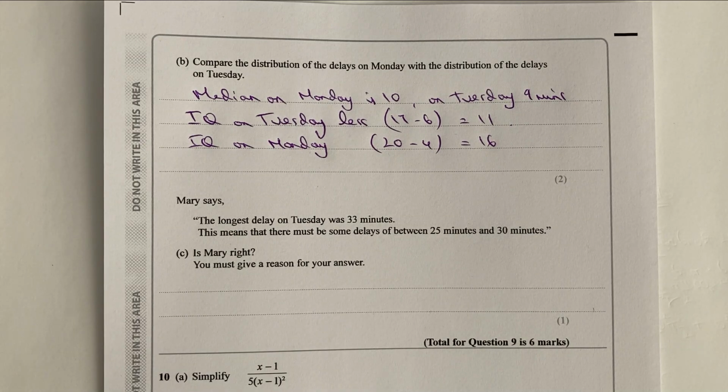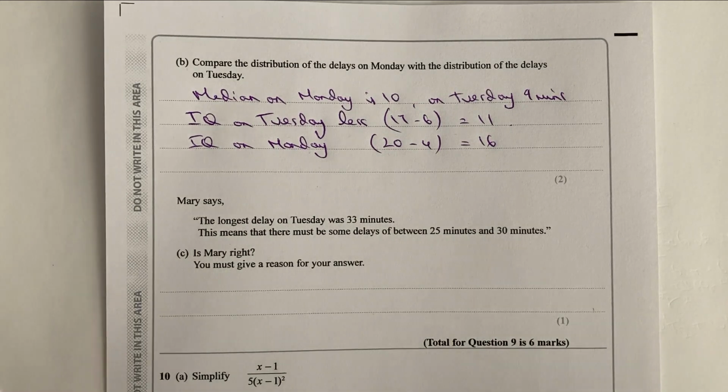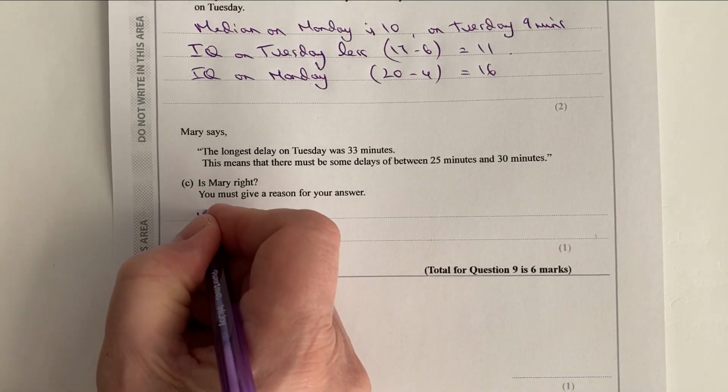Okay, then it says, Mary says, the longest delay on Tuesday was 33. This means there must be some delays between 25 and 30. Well, is she right? Well, we don't know. We don't know if there were delays between these times. What we do know is that there were definitely delays between 17 and 33 minutes. Okay, that's all we know. We don't know where those particular times were. Okay, so the way I would write this out is something along the lines of it's unknown.